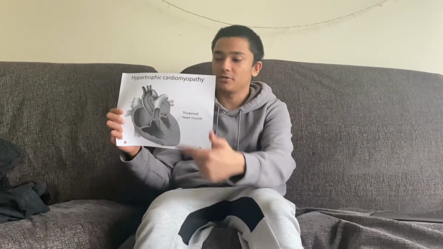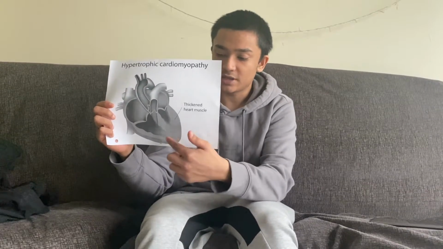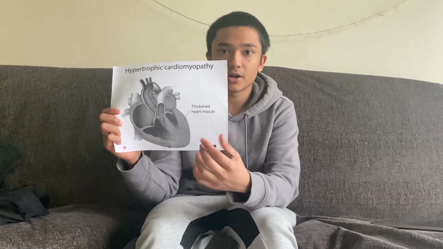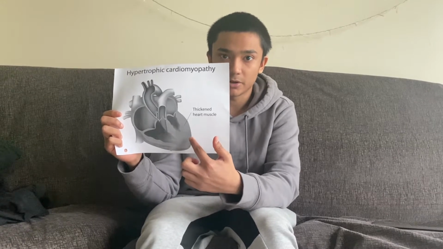The second type of cardiomyopathy is hypertrophic cardiomyopathy. In this type, there's an abnormal thickening of the heart membrane, which strains the heart and makes it difficult for the heart to pump blood.